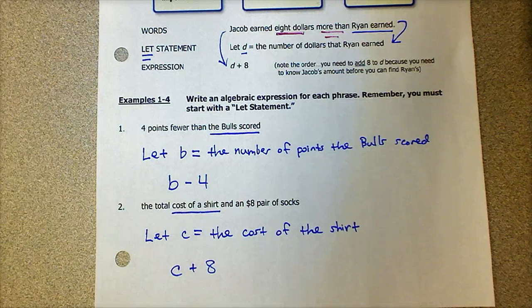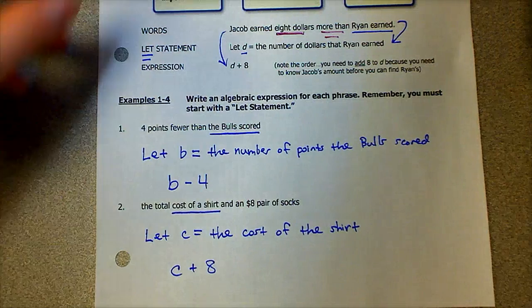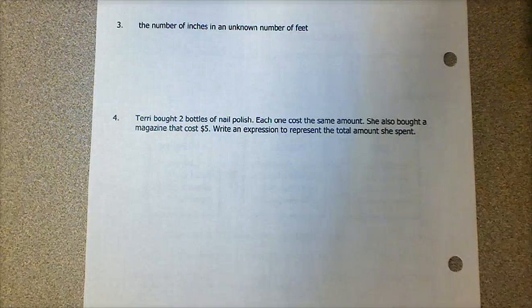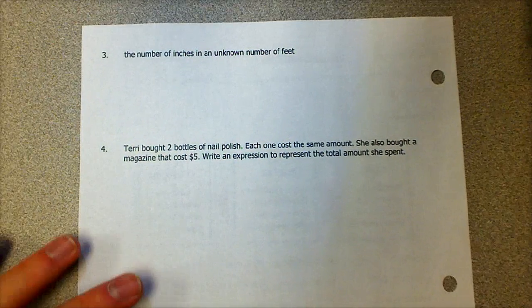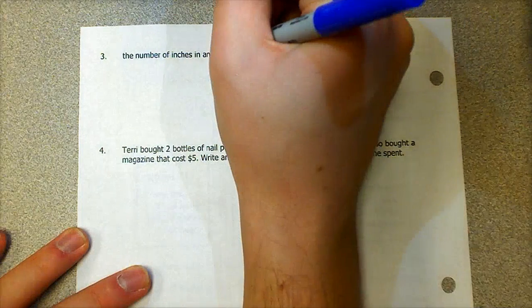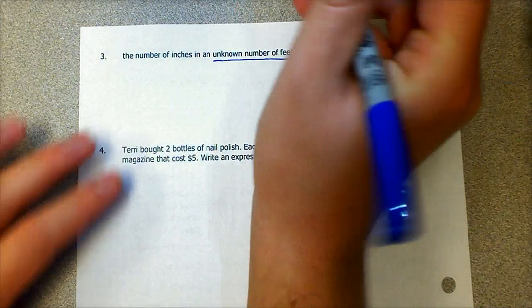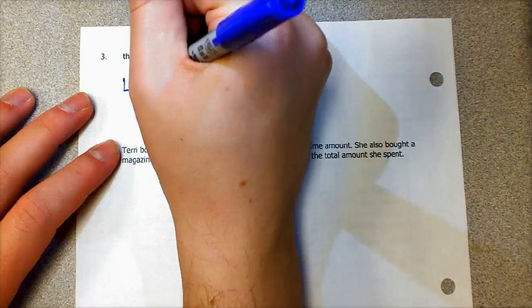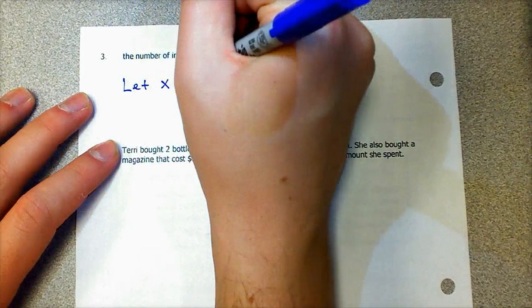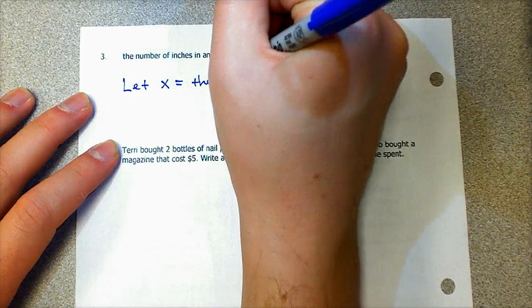Okay, let's go to the back side and try the last two. So for number 3, it says the number of inches and an unknown number of feet. So my unknown in this case is the number of feet. So I could say let x equal the number of feet.